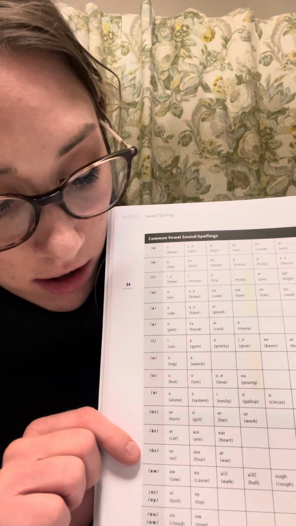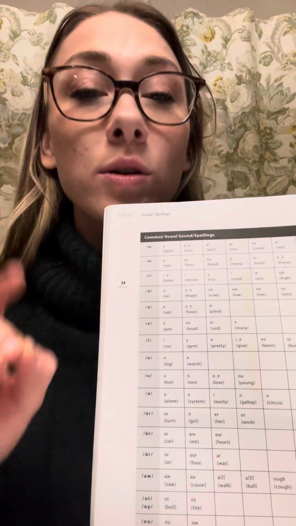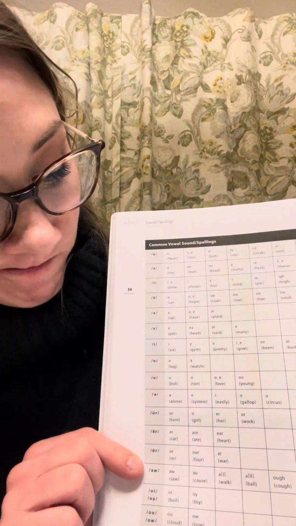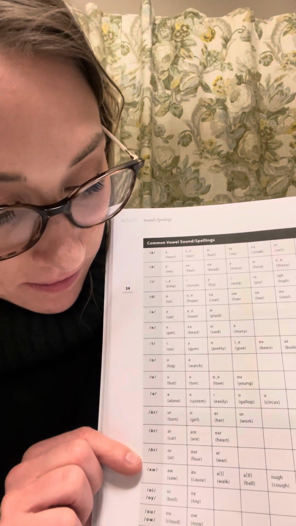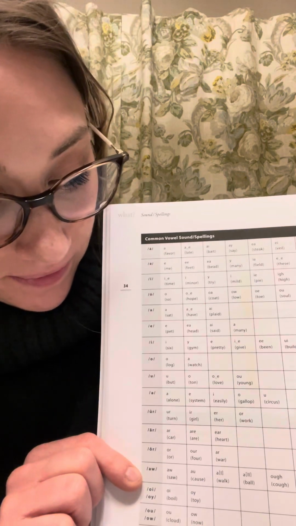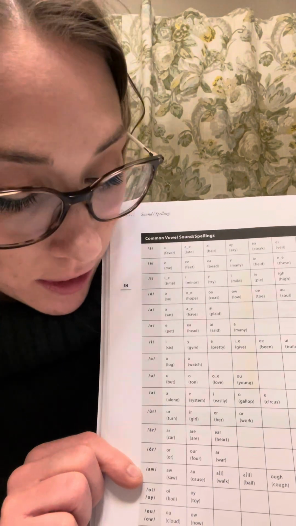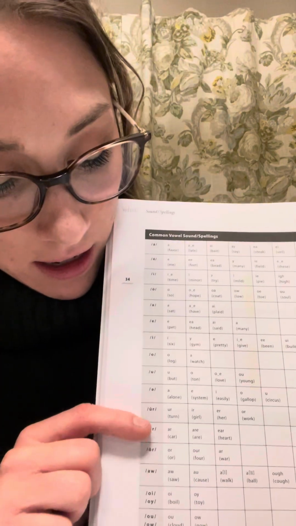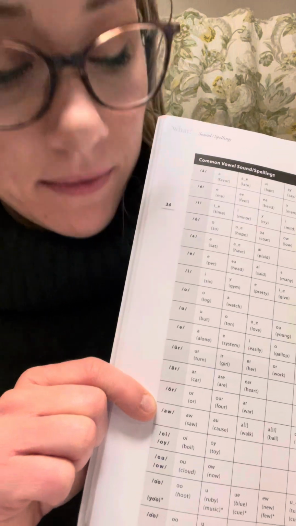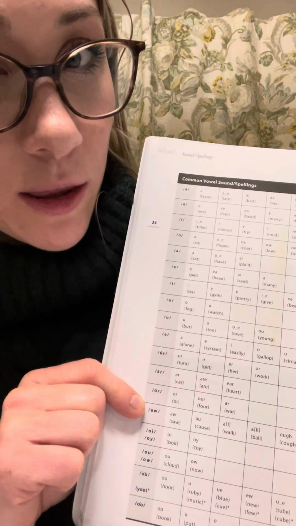Ar, like car. O-R stays together for one sound. Or, like for. So we're going to hear like A-W, so right here, A-W, can you see it? Aw, and this is like in the word saw.